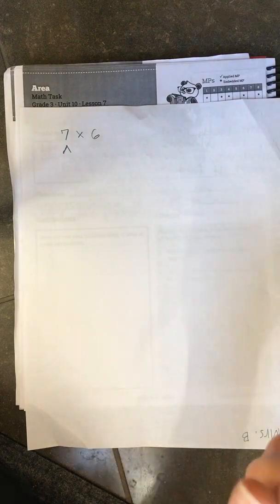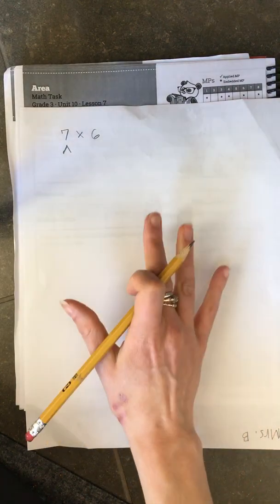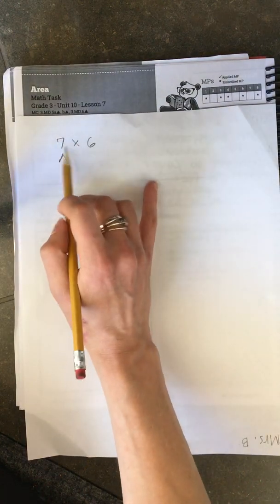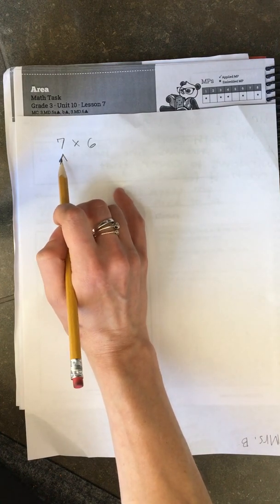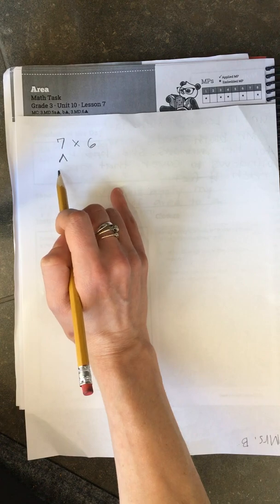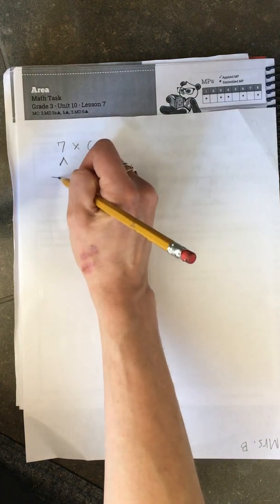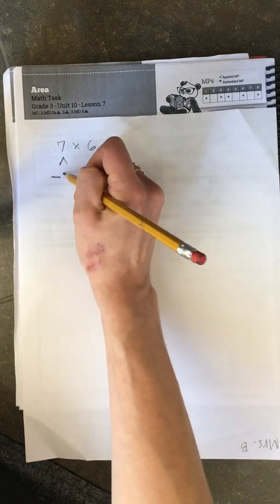So let me go through this carefully because the other day when we were doing these, a lot of us weren't sure what to do. So let's go over these steps. So remember, the distributive property, we're going to take a number. It doesn't matter which factor you take when you're multiplying. You're going to take that number and you're going to break it up into two addends that add together to equal that number. So for this problem, I chose 7.